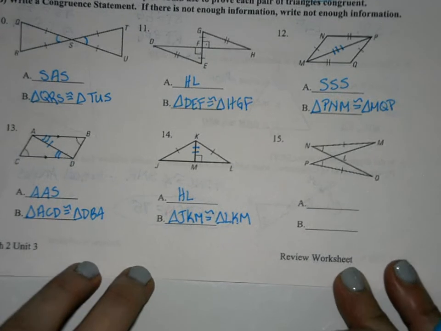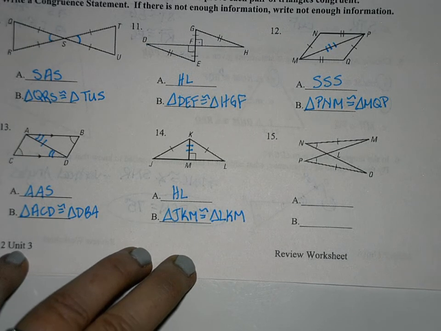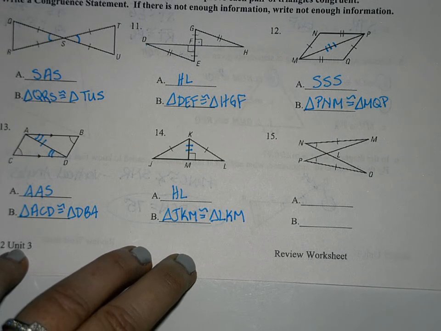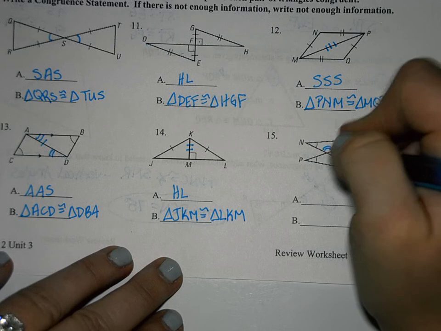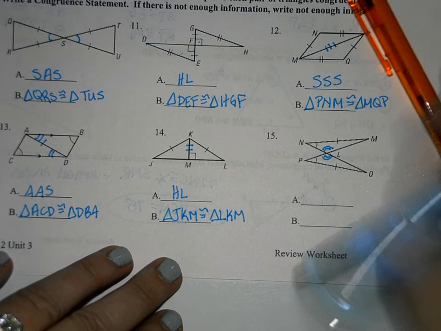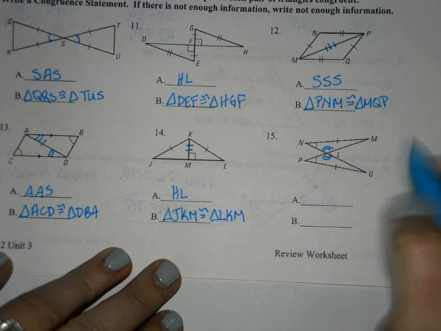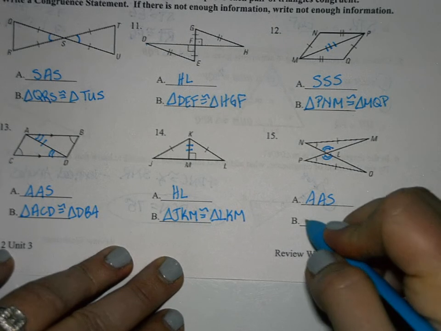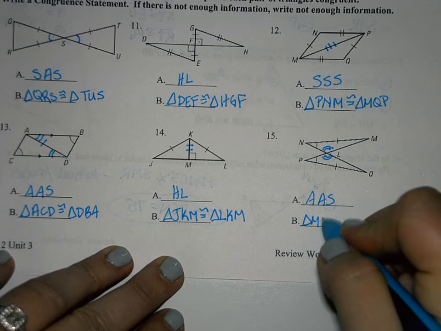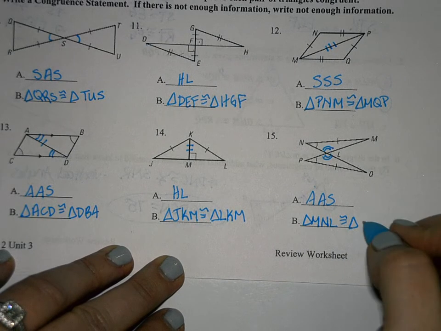Okay, and last one for this page, number 15. What markings can we add to our picture that we know? We can add our vertical angles. So we can mark our vertical angles. So are these two triangles congruent? By which postulate? Angle, angle, side. So we would have triangle MNL is congruent to triangle QPL.